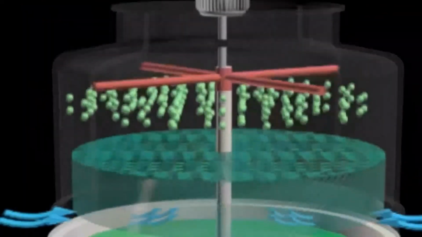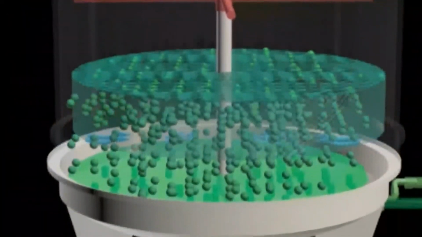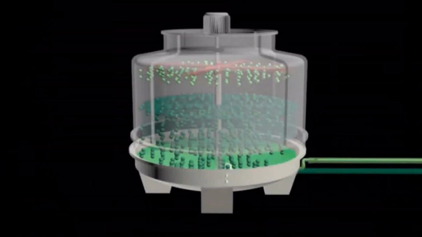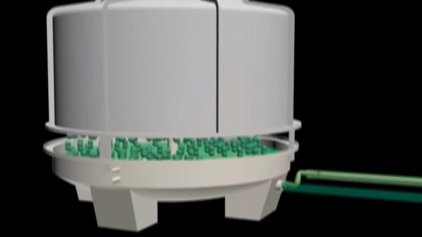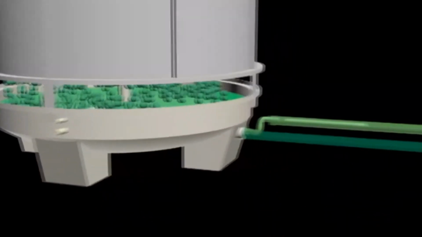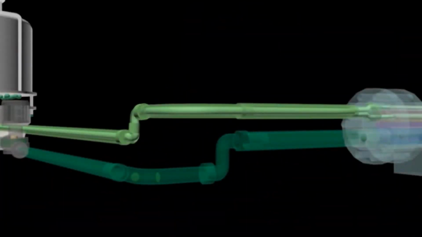Condenser water which has eliminated its heat to the surrounding air will accumulate in the basin under the cooling tower. Condenser water flowing out from the cooling tower to the chiller is called condenser water supply. This condenser water will flow back to the chiller to continue the heat absorbing work from the refrigerant.